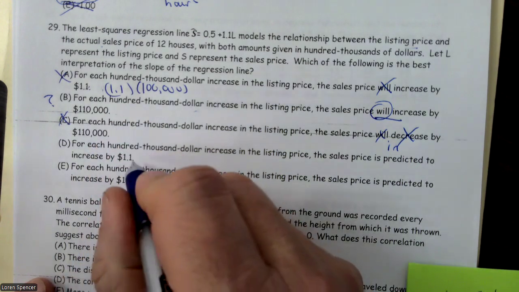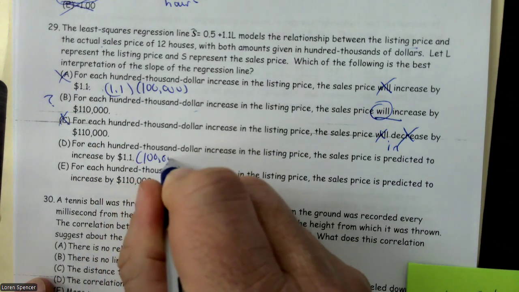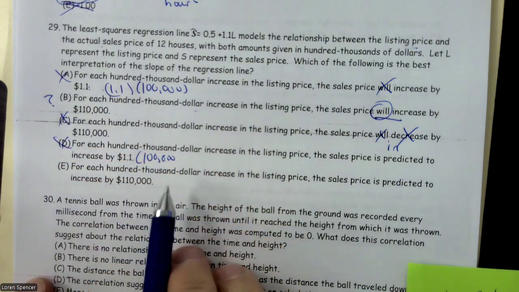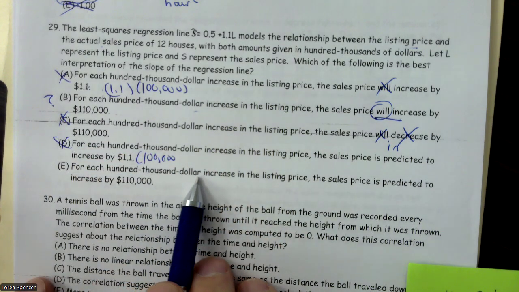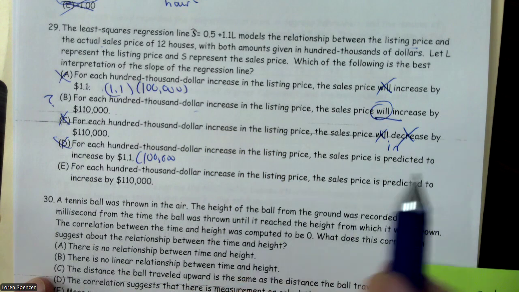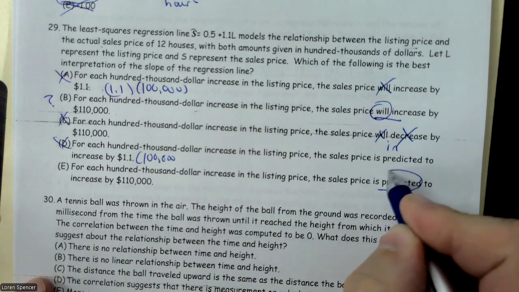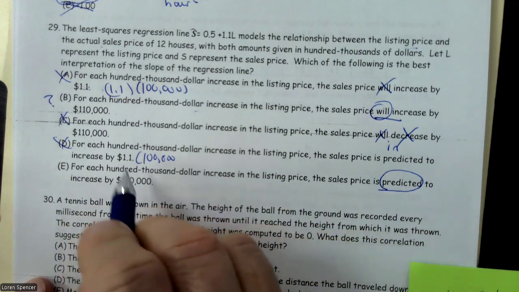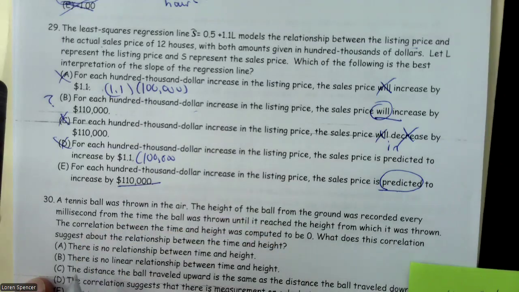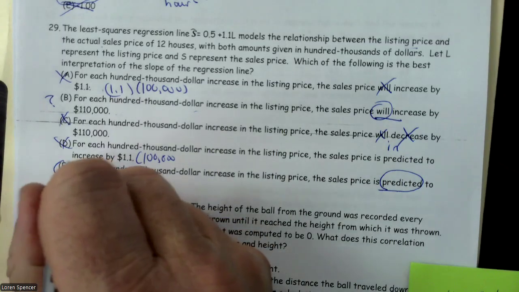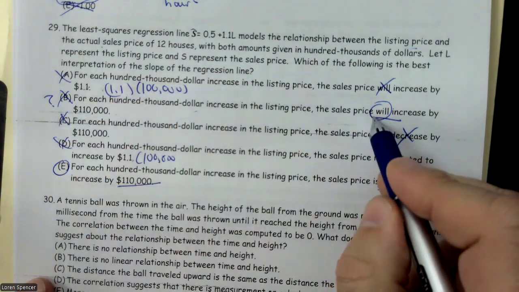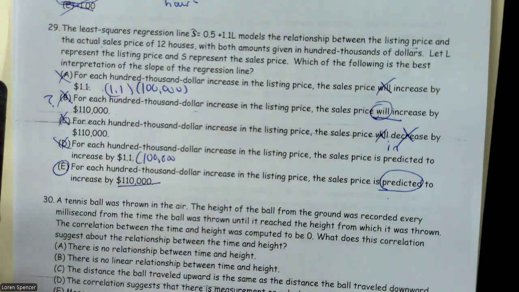No, it's 1.1 times 100,000. So that one's good, not right. For each $100,000 increase in listing prices, sales is predicted or expected, or on average, we believe it will increase by 110,000. That's our best answer choice. Be careful about the will and predicted or on average.